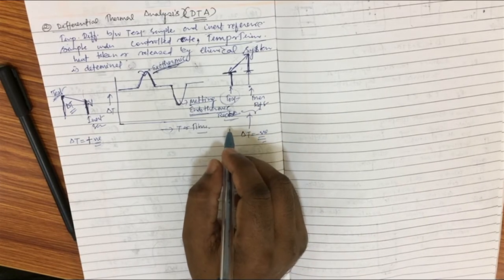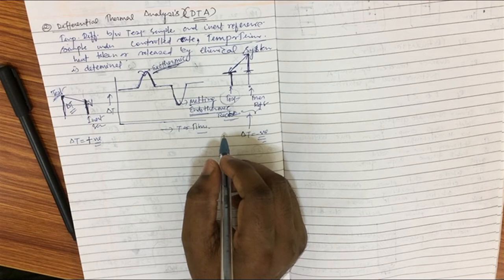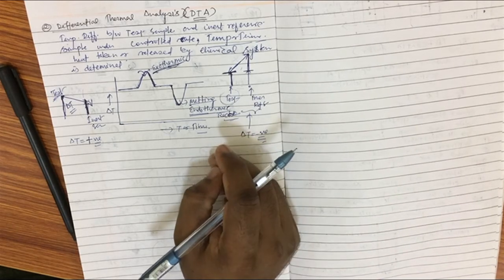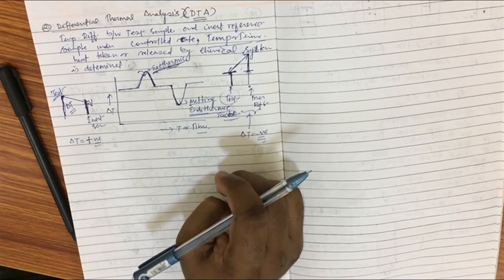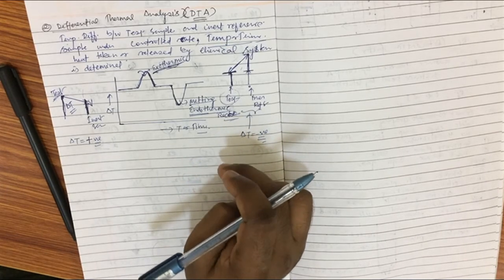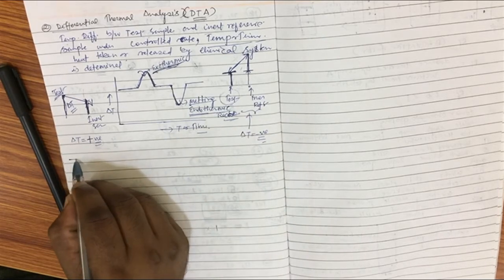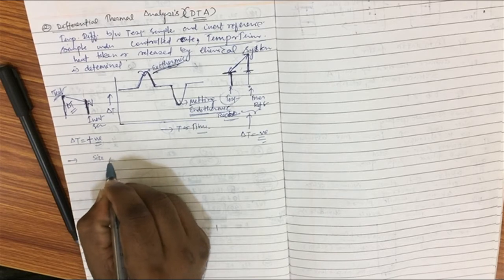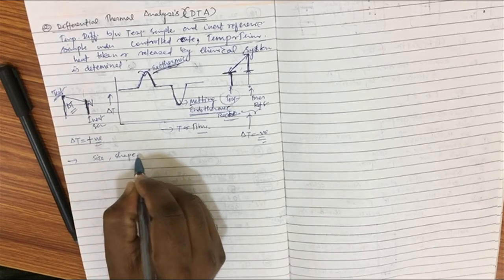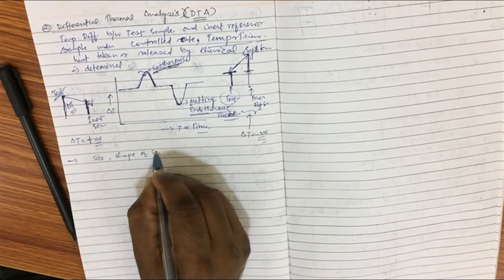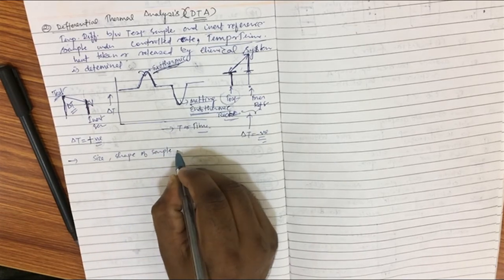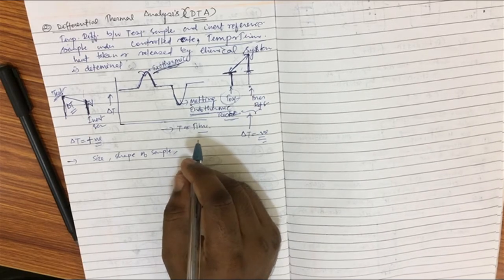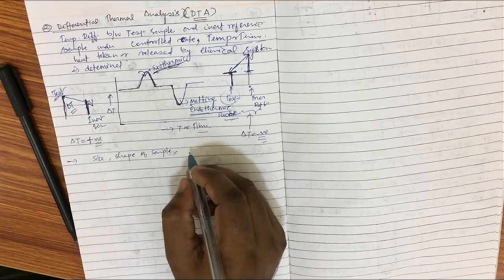and the last point in this DTA: it is affected by the size and shape of the sample and furnace holder as well as the heating rate. So it affects the size, shape of the sample and furnace, and the heating rate.